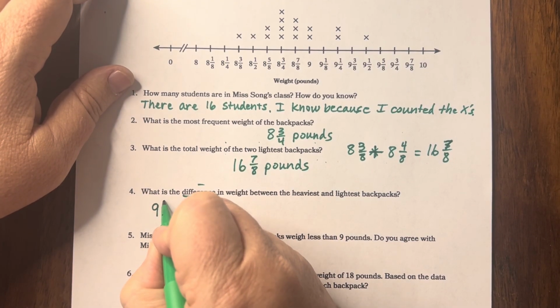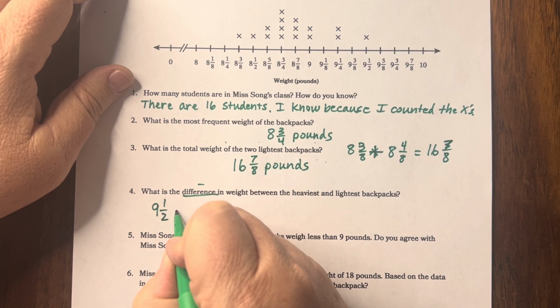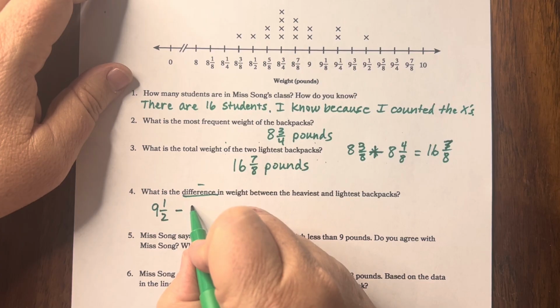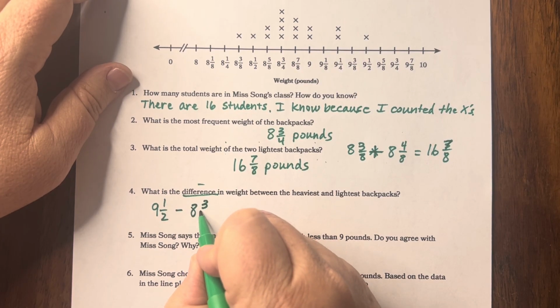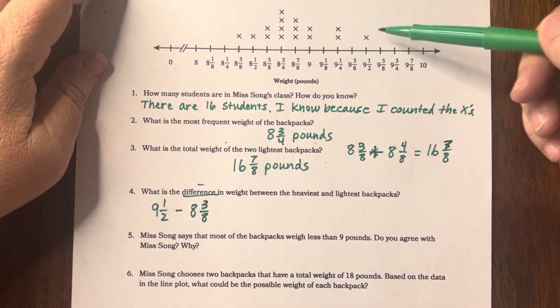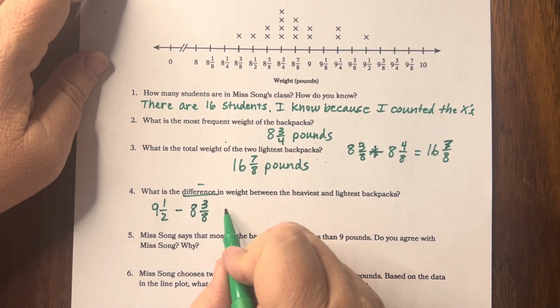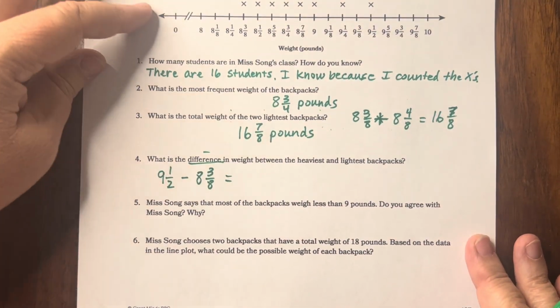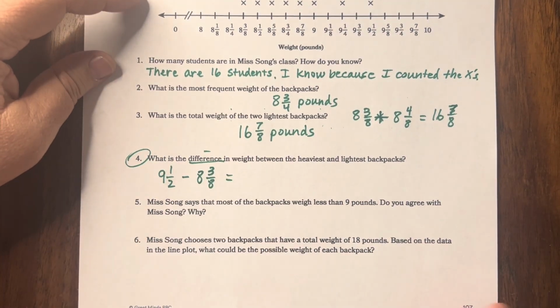It says 9 1/2 is our heaviest, minus 8 3/8. Okay, so there's my lightest, that's my heaviest. I'm going to let you do that one on your own. It's not too hard. You have to convert it. So come back to that one. Circle it. That's your one to do on your own.